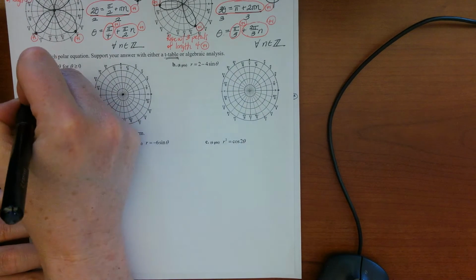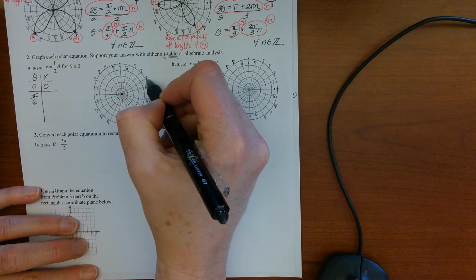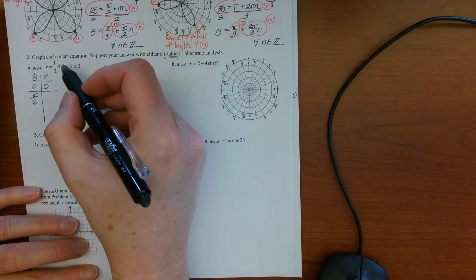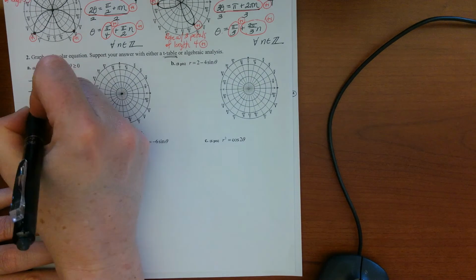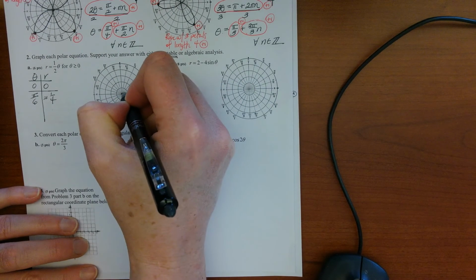Let's say theta is something like pi over 6. So what's pi over 6? Well, pi is about 3, a little bigger. So pi over 6 is about a half. And so you'd have a half of a half, basically. So you'd have about a fourth. So you go toward pi over 6, just about a fourth of a unit.